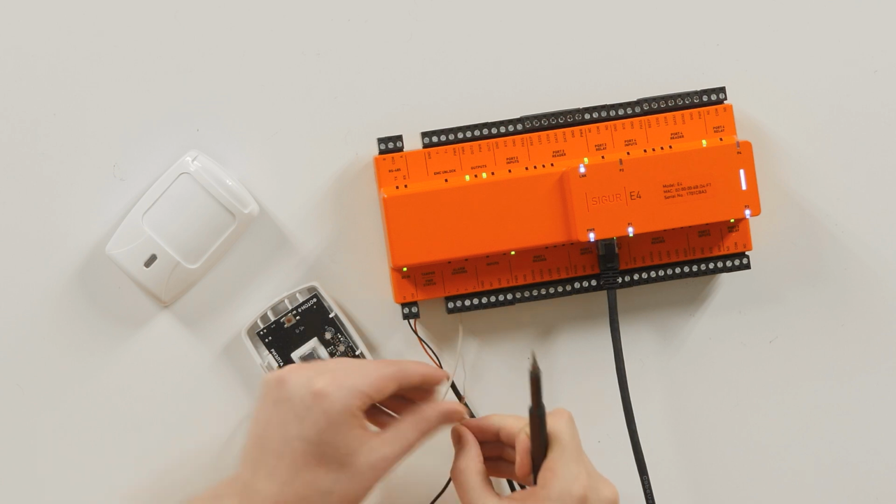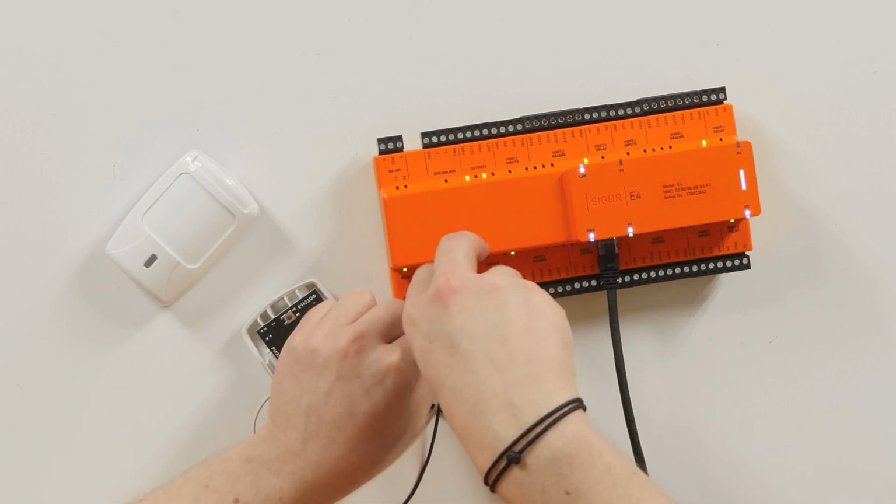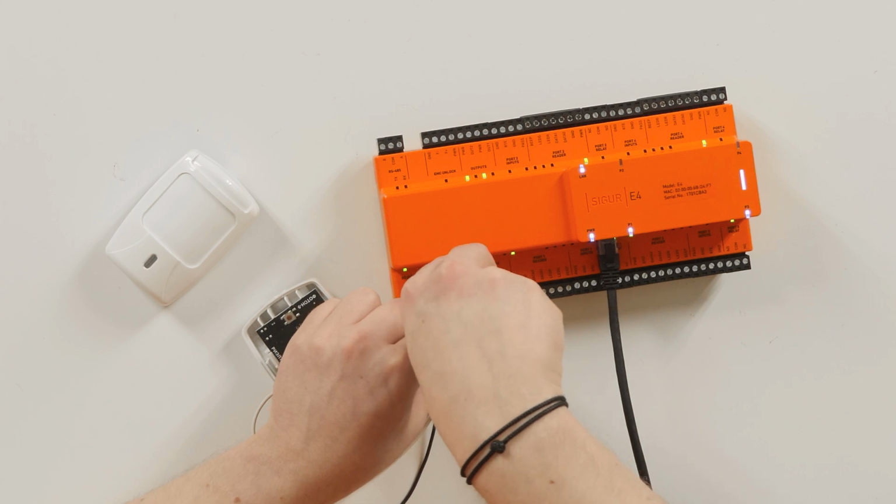To process signals correctly, the security loop needs constant resistance. Hence, a resistor is added to the COM wire. Device connection to the controller is complete. Now, configure the controller to process security loop signals.